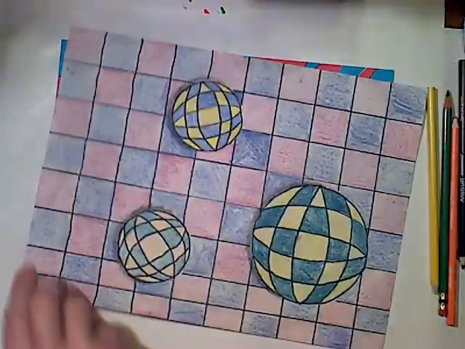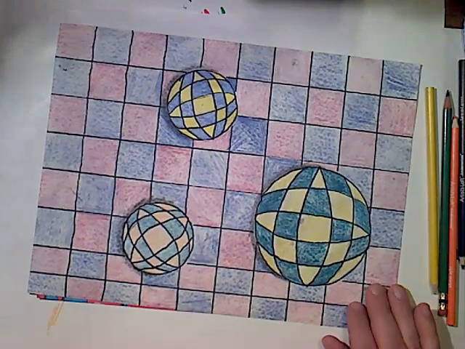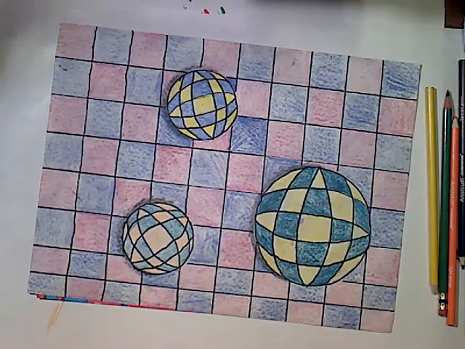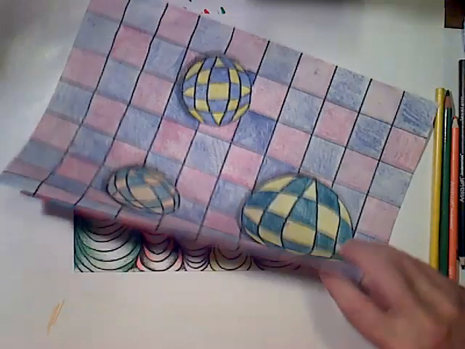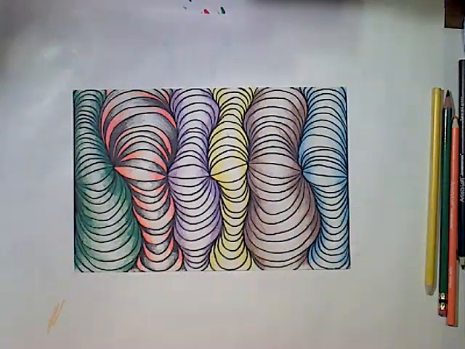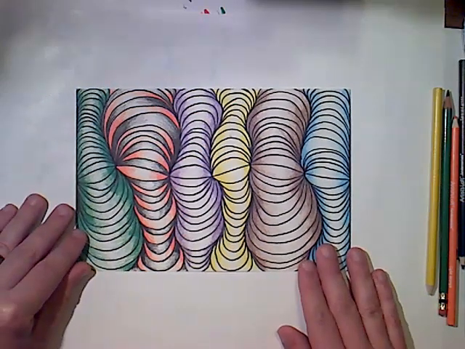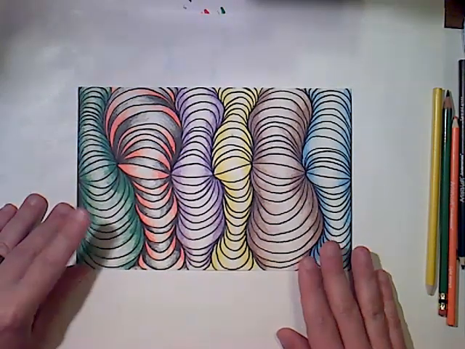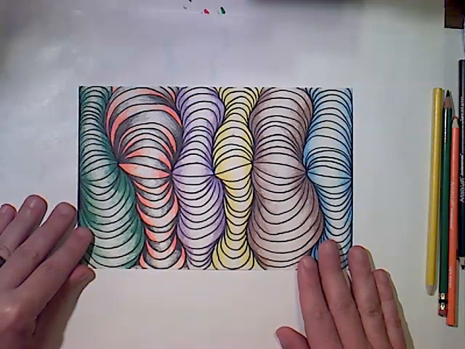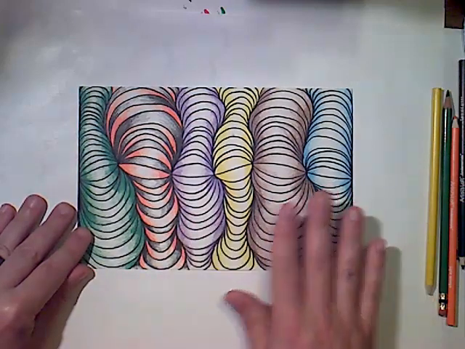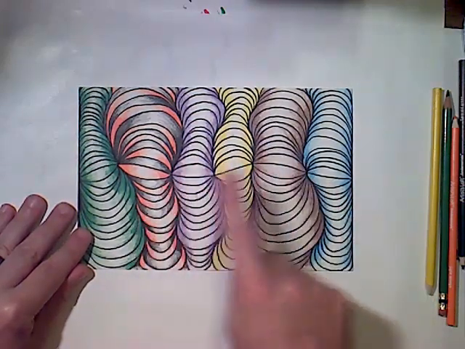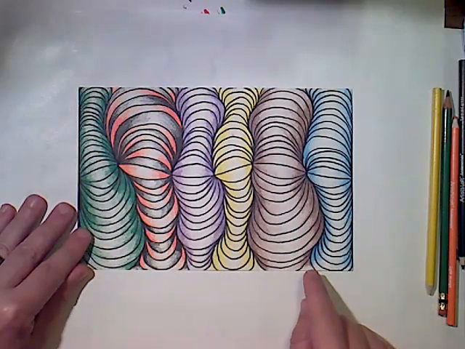I also have a fourth grade optical illusion. We made spheres. But now you guys are all here because you want to see the fifth grade example. If you look at this one, this is our fifth grade optical illusion. My fifth graders like to call these tornadoes or worms. Either way, they look kind of like three-dimensional little tornadoes or worms.